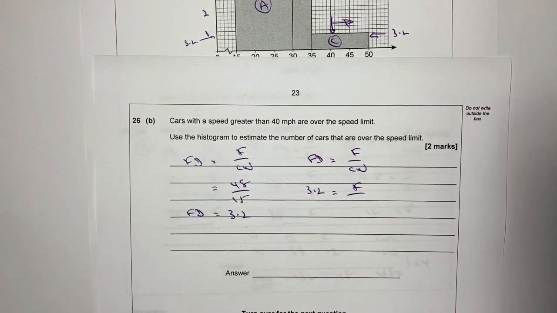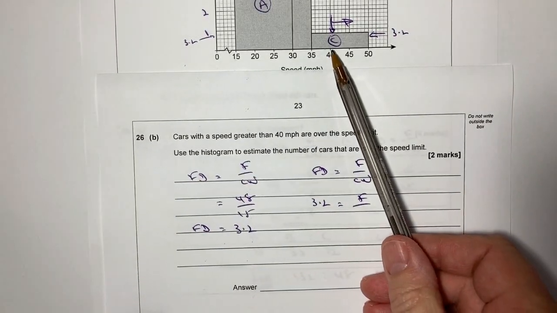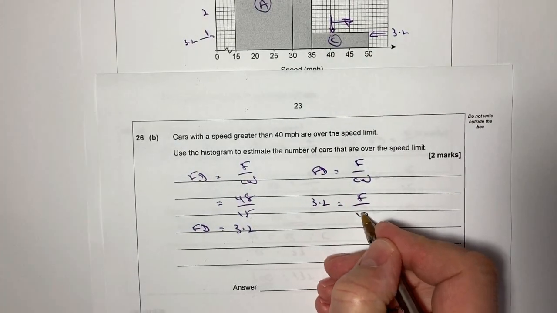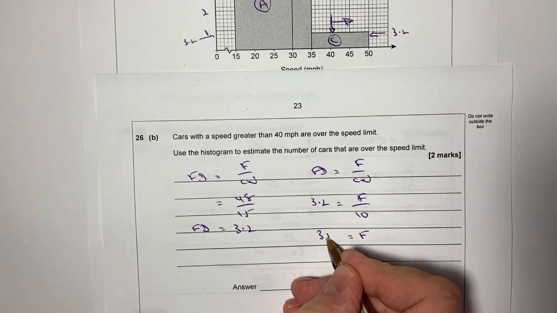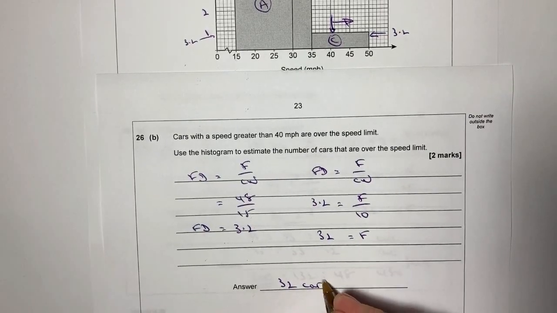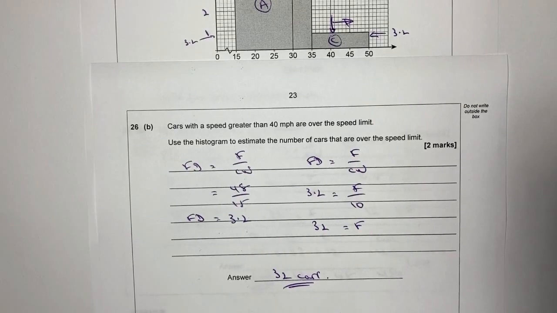Frequency is what I'm interested in, but the class width is going to be the difference between this 40 and this 50, so it's actually going to be 10. So frequency, multiplying both sides by 10, is going to be 32. So there will be 32 cars that are above the speed limit. All right, a little bit of a tricky one, but hopefully you're okay with that.